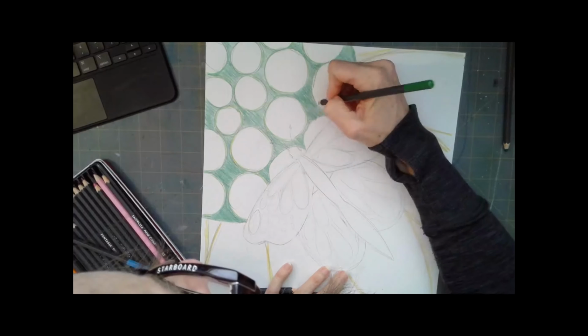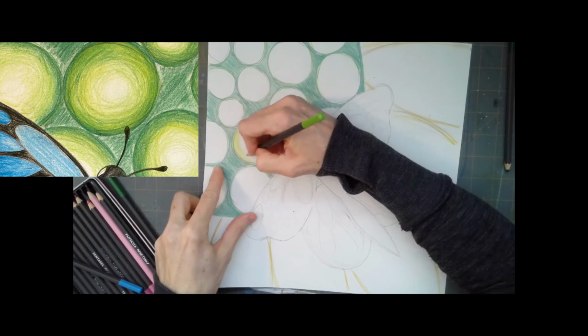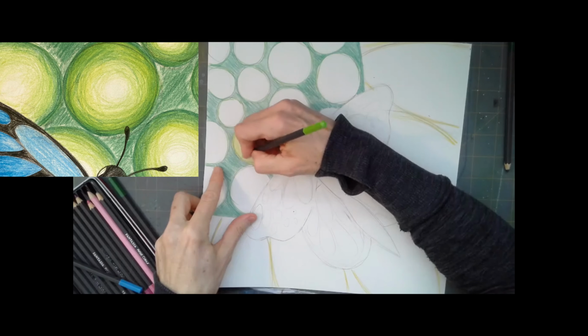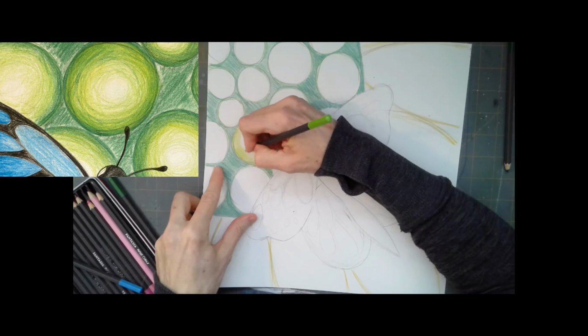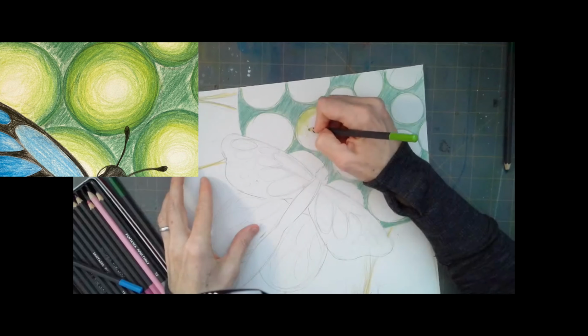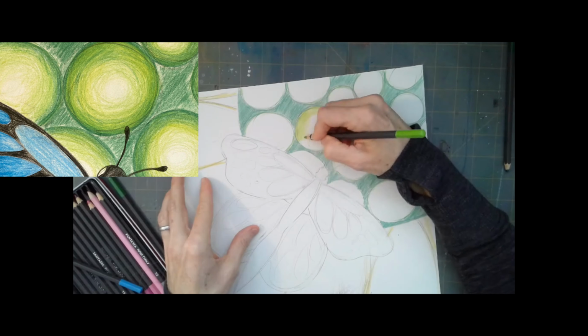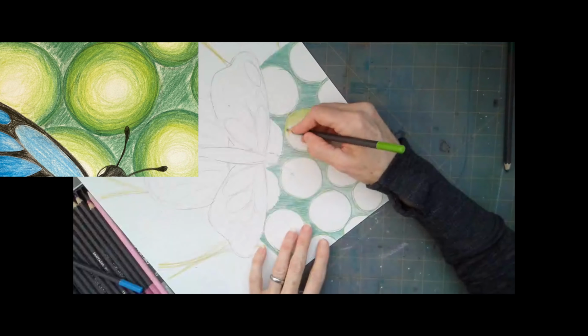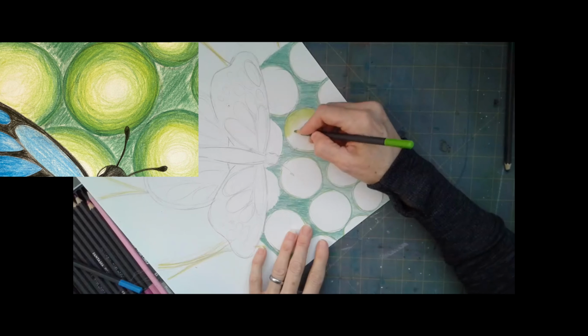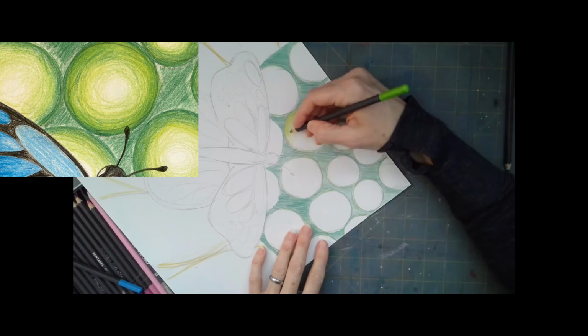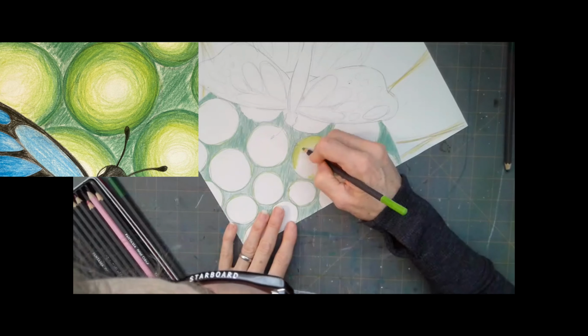I wanted each one of these mini flowers to look like they had a highlight and depth. So I colored the outside edges of each one with a darker green, and then I got lighter and lighter as I got in towards the center. The middle of each one is white, but I faded my color as I got in towards the center.